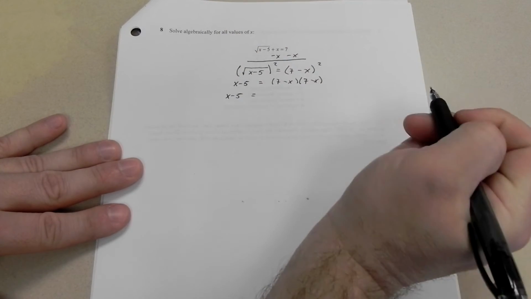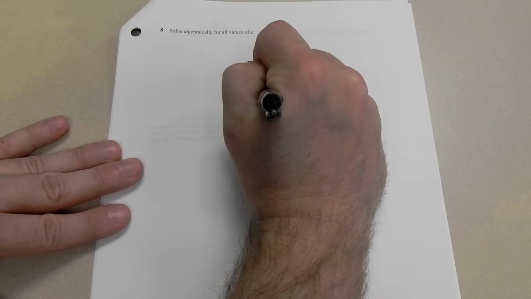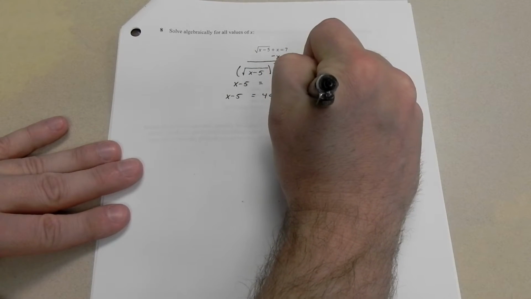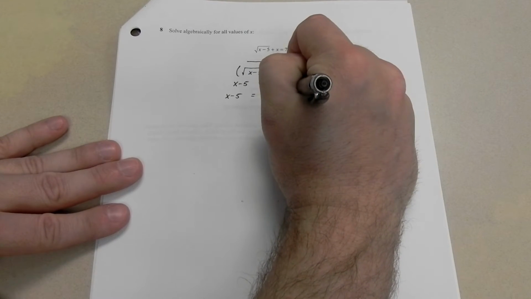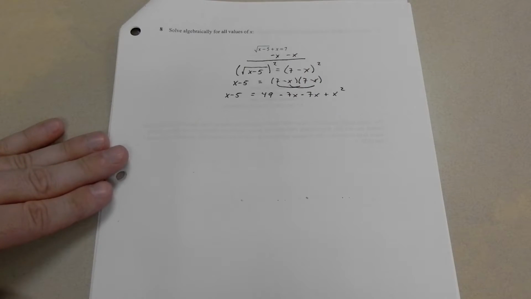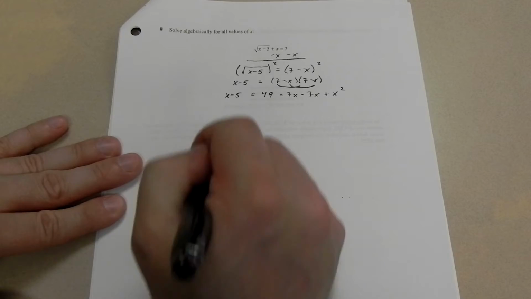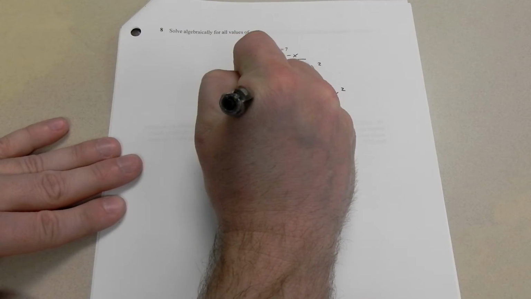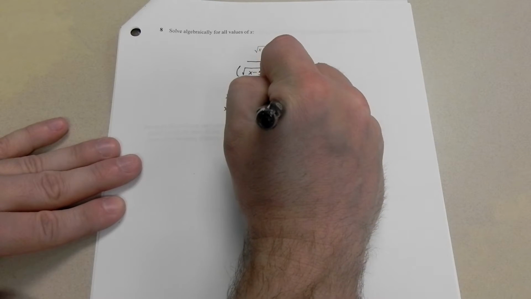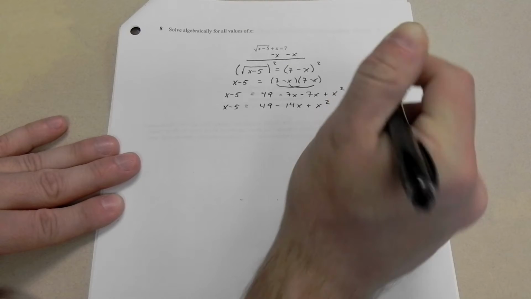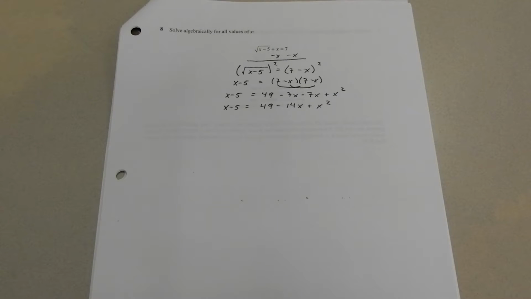X minus 5 equals 49 minus 7x minus 7x plus x squared. 49 minus 14x plus x squared.